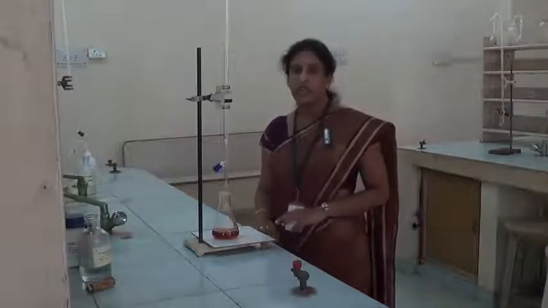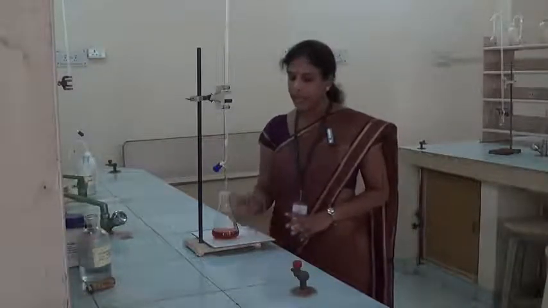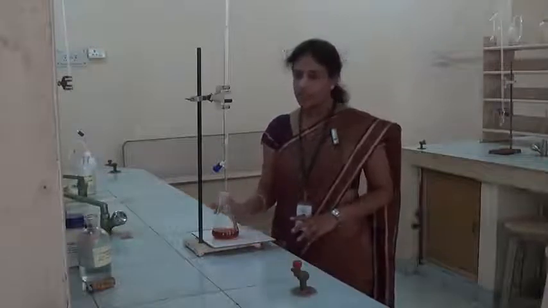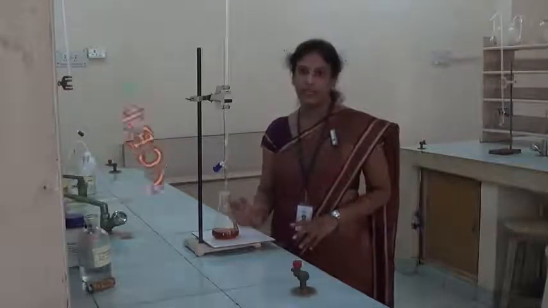And one more titration we have to do, that is blank titration. Blank titration means except wastewater everything is the same, and in the same way the titration is continued, but here we need not do any blank titration.